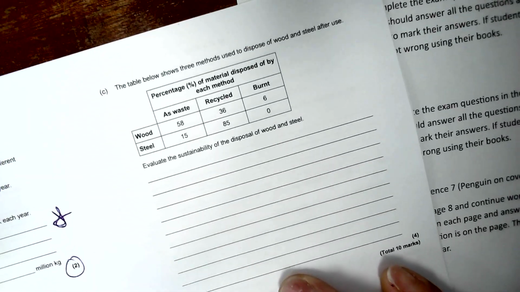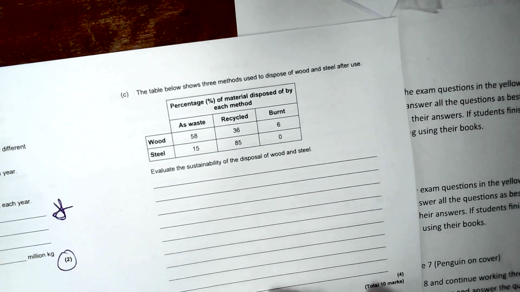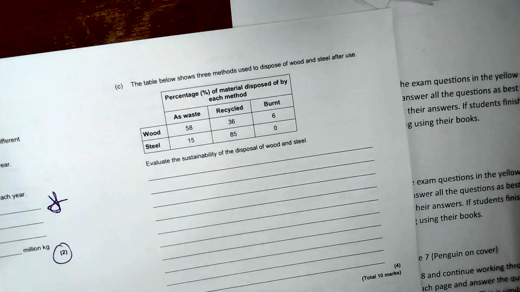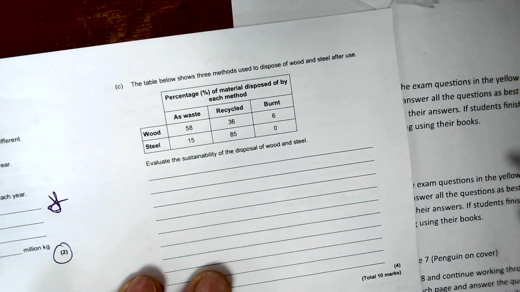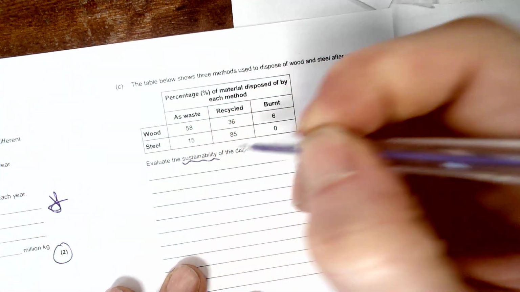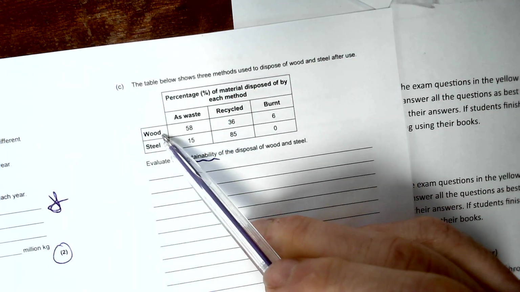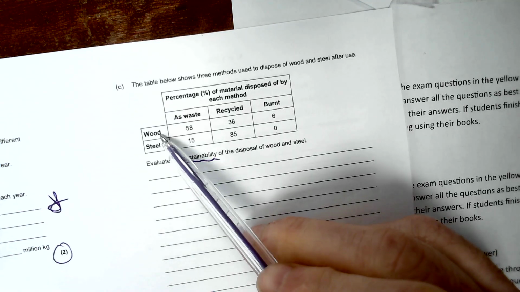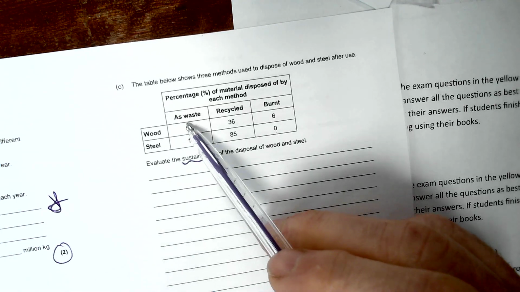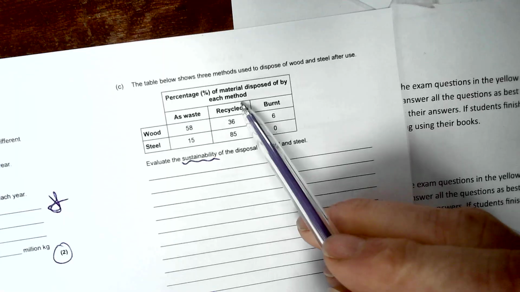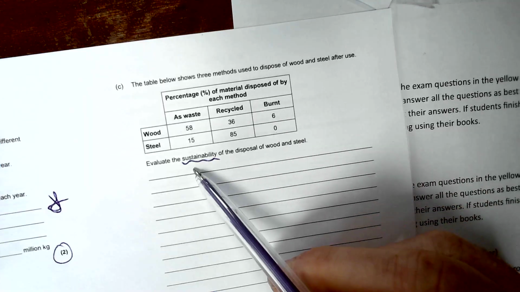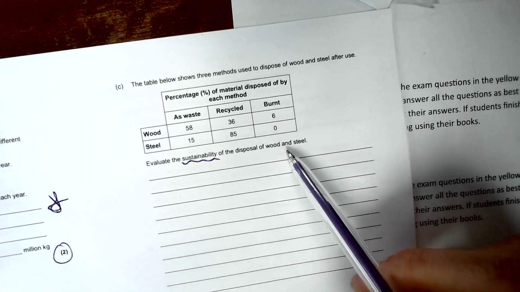Right, I'm looking at this sort of stuff. This table below shows 3 methods used to dispose of wood and steel after use. So we're going to be evaluating the sustainability. So this is to do with life cycle assessments. It's the part of the life of a product where we either throw it away, we recycle it, or we burn it. Evaluate the sustainability and the disposal of wood and steel.